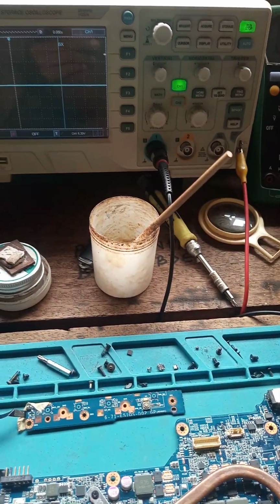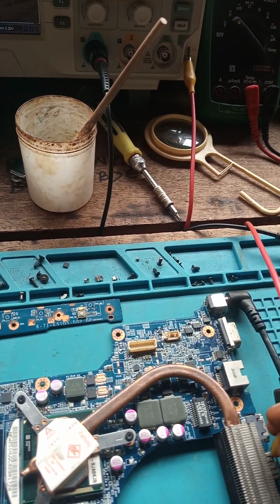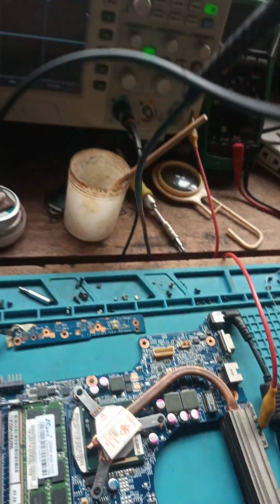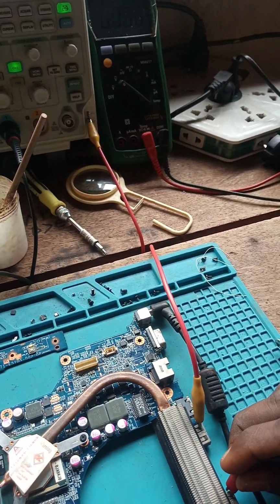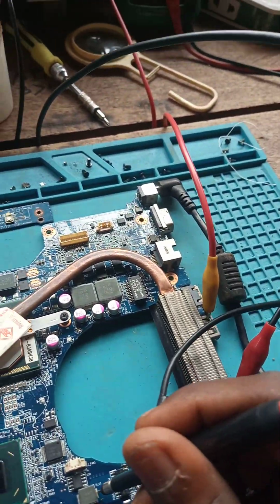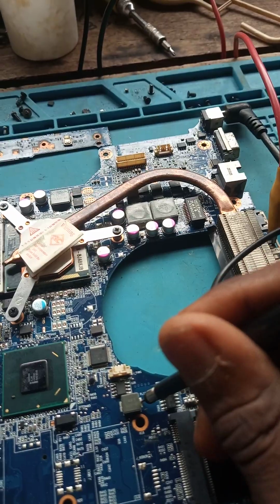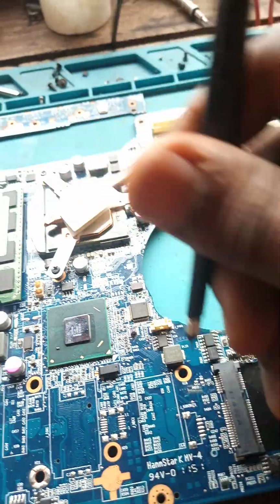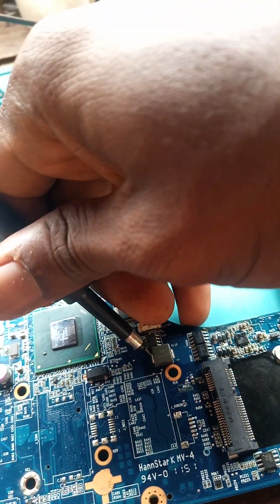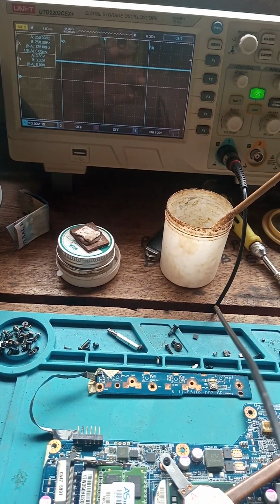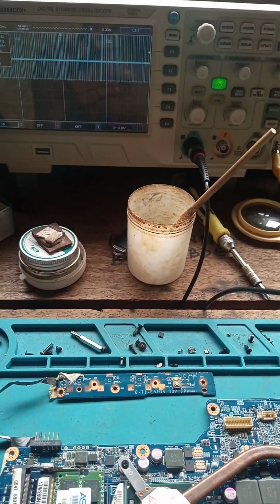Okay, then with my DSO, let me put my ground reference probe here. Then this is the PWM on this coil. As you can see, I'm having some signals, and on the output of this coil I'm having a straight voltage. Okay, no ripple, no glitch.